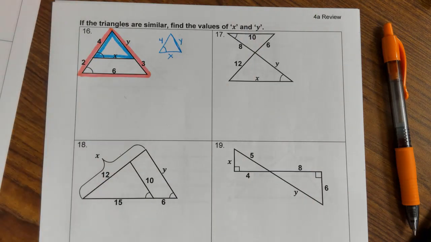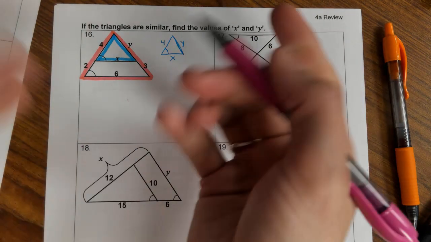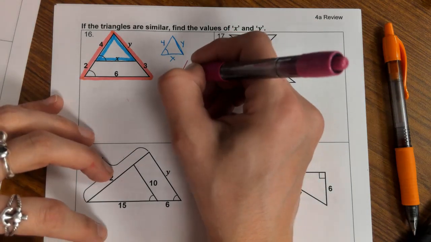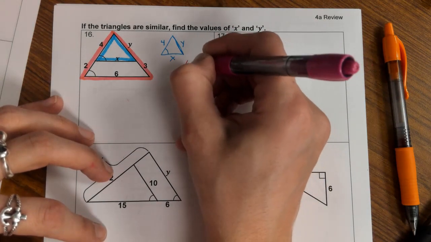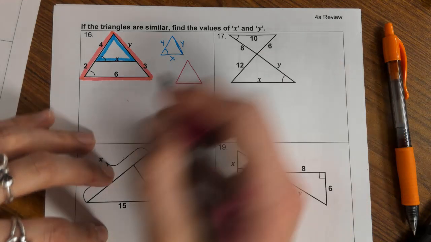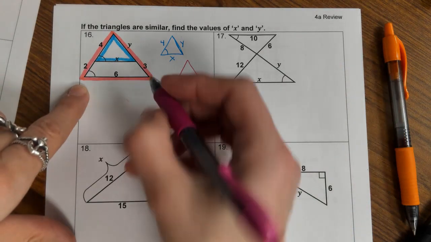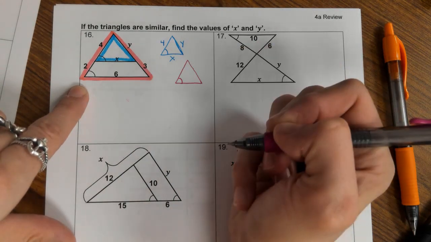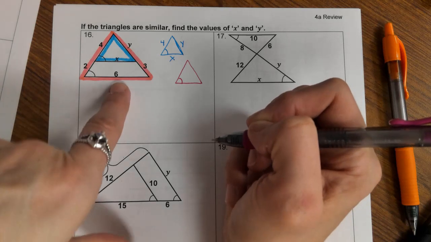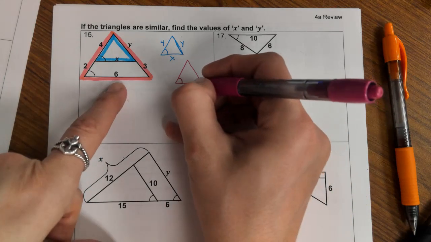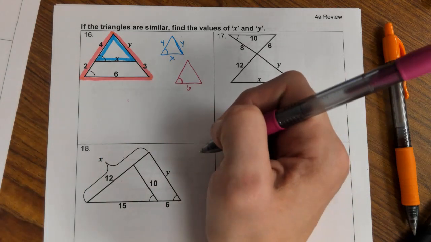Okay? And I am going to then, I'm not going to make it that big. It really doesn't matter how big it is. Okay? But I'm going to redraw that one, noting that down here we have that congruent marking. The easy side to mark here is going to be the 6, right here. Now you need to be careful here.